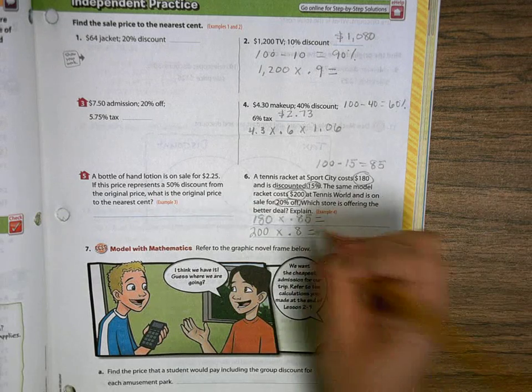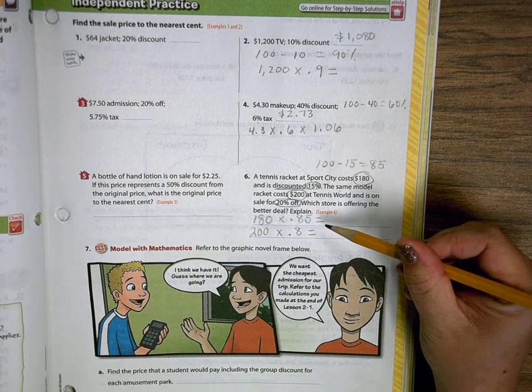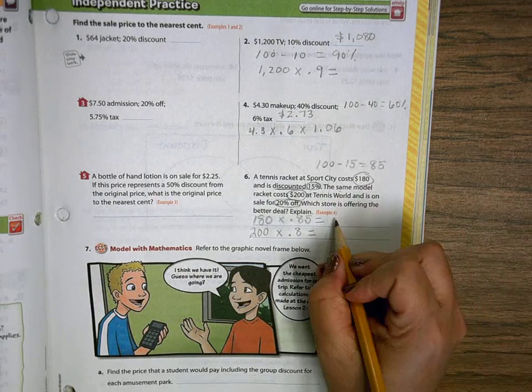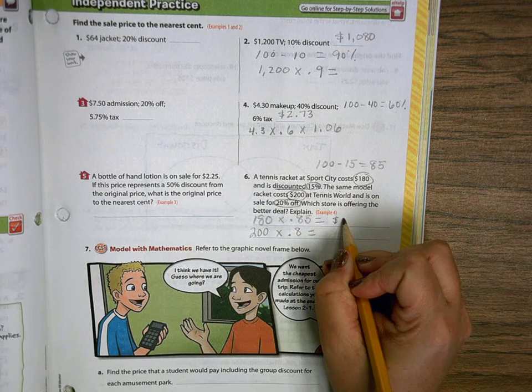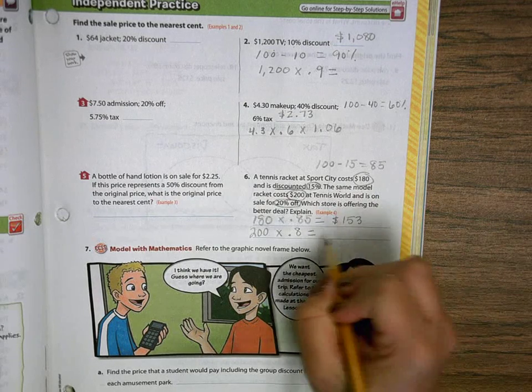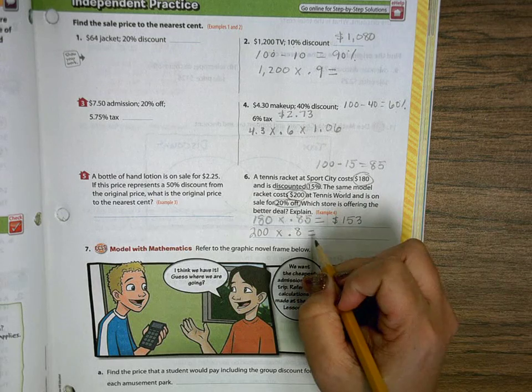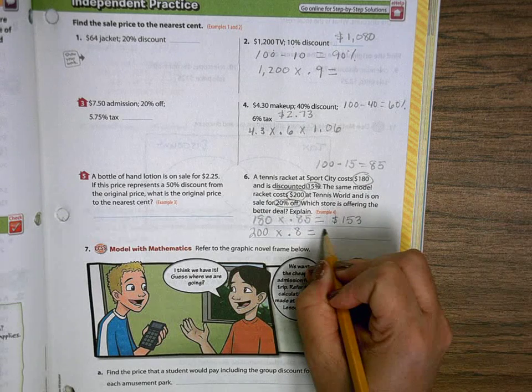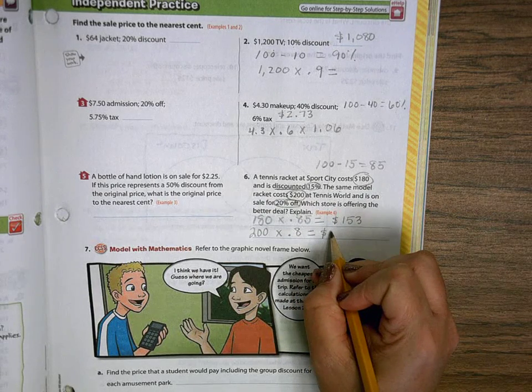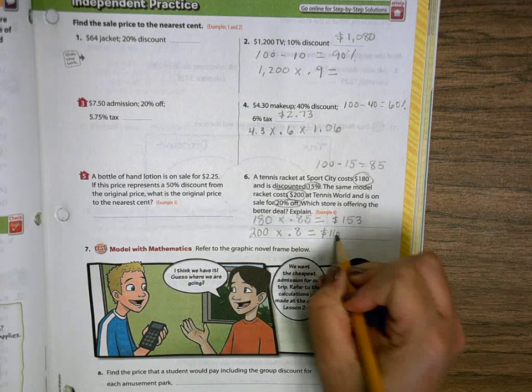Okay, so raise your hand for the 0.85. Who has that one? Ryan, you have that one? What's that one? $153. 153 even? Yes. Okay, and then what's the 0.8? Do you have that one, Katie? 160. It's 160 even, right? Yeah. So what's a better deal?